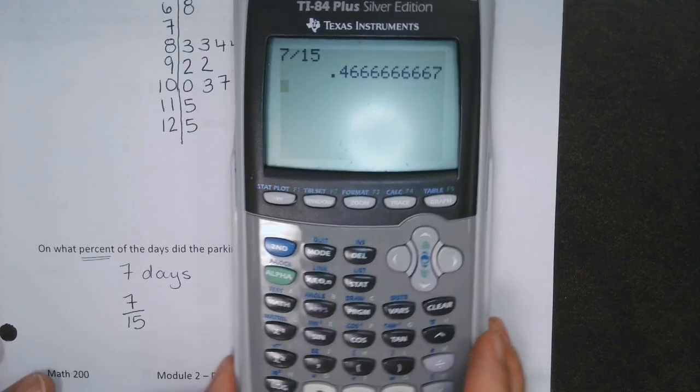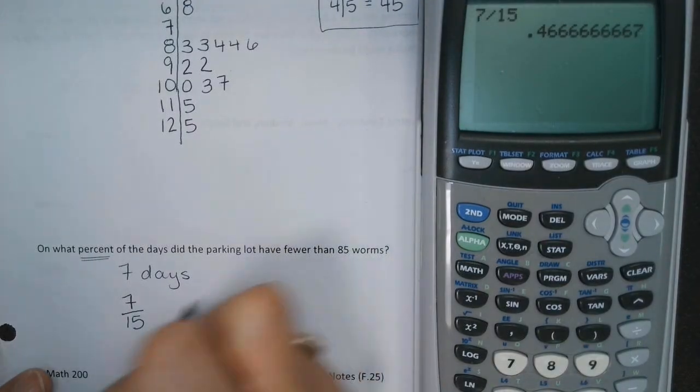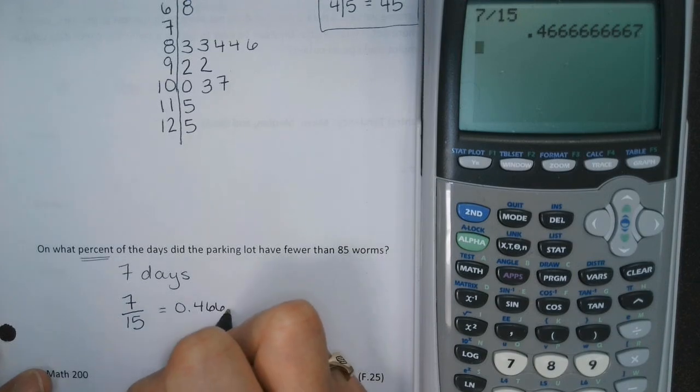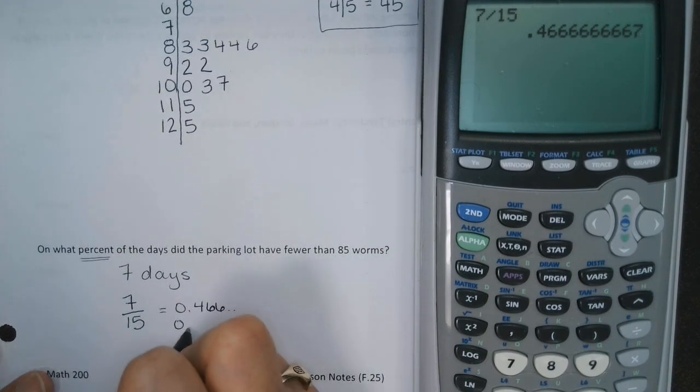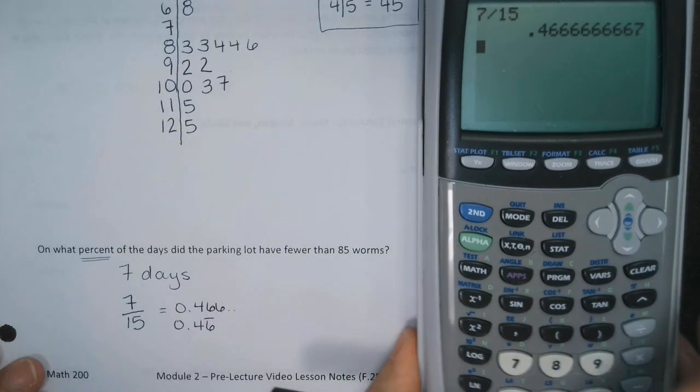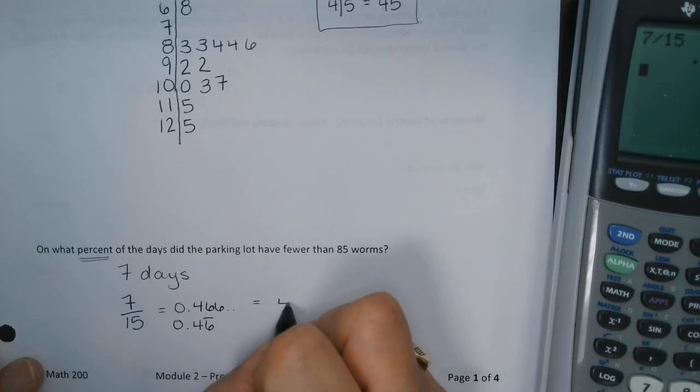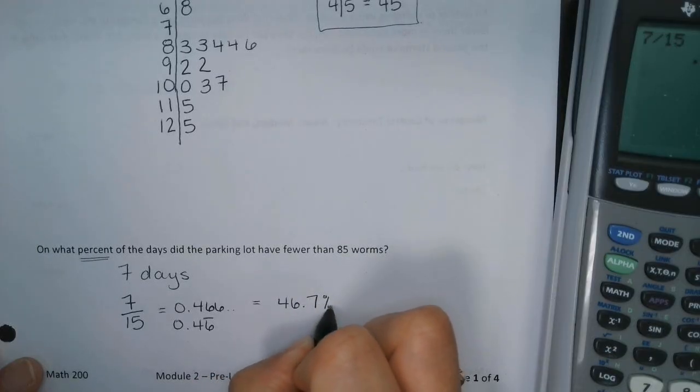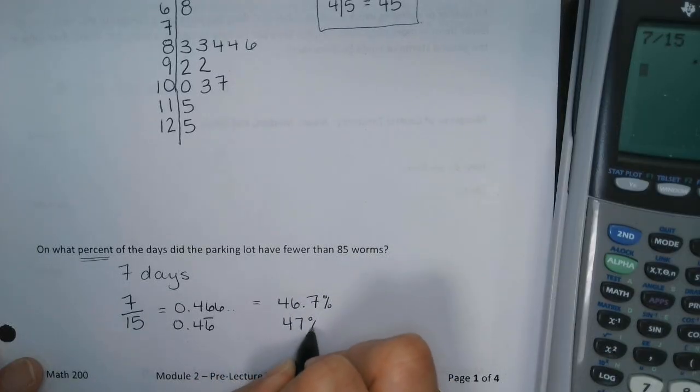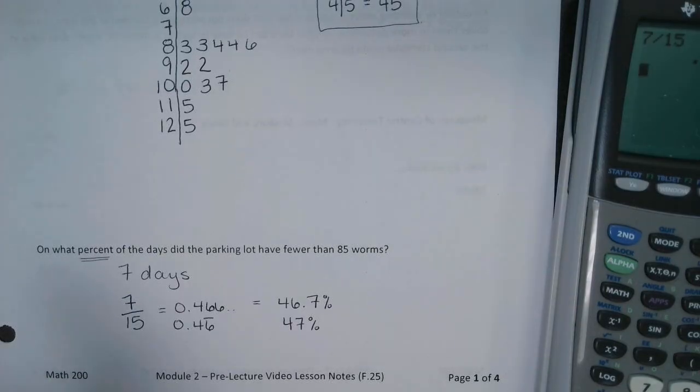It doesn't say what to round to, so this gave us 0.466, right, going on forever, 0.46 repeating. You might see it like this. As a percent, we could say that is 46.7%. We could say it's 47%, depending on what you round to, which is not specified here. Okay, let's look at the next page.